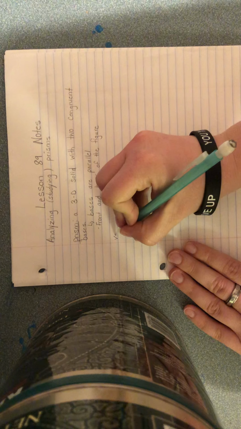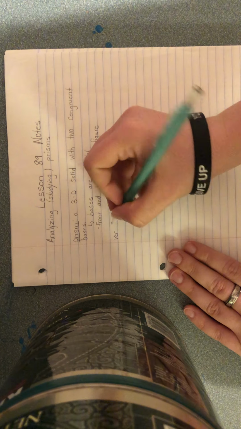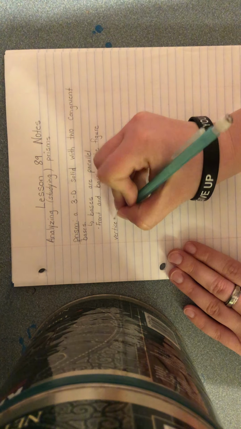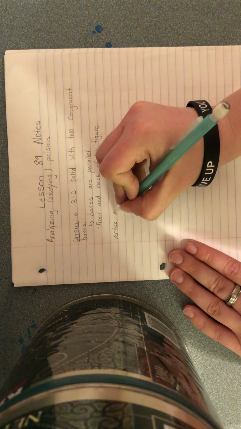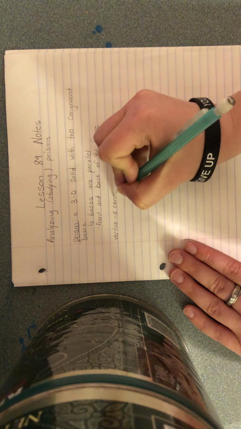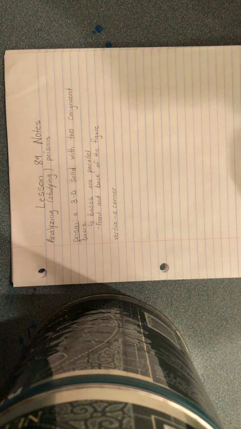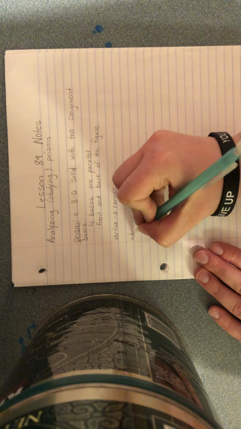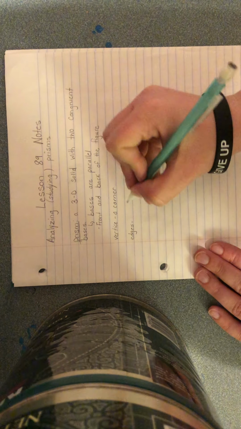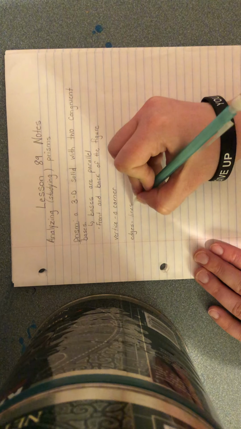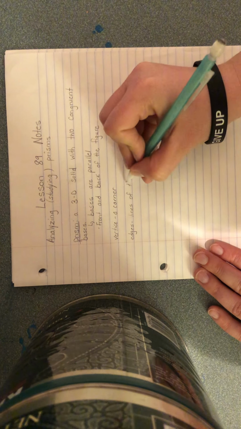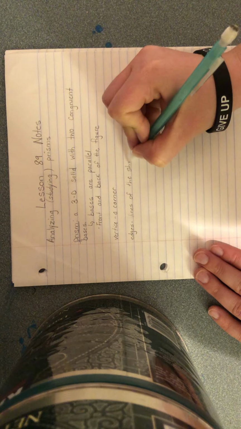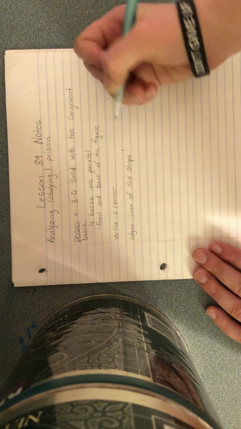I'm going to just write that down so we don't forget. A vertice, fancy name for a corner. If you didn't catch it earlier, right below vertices, it said edges. That's the lines of the shape. Lines of the shape and corners.